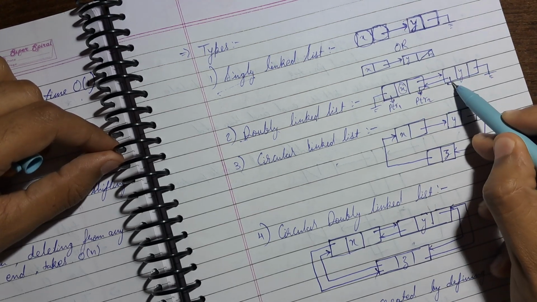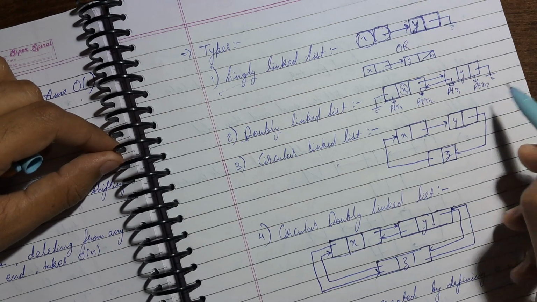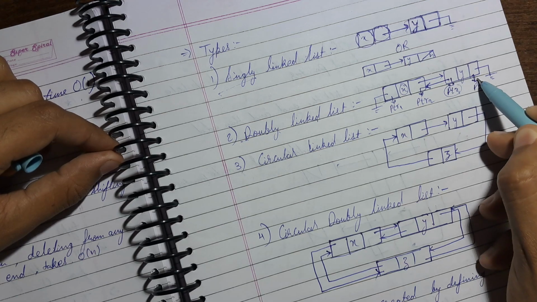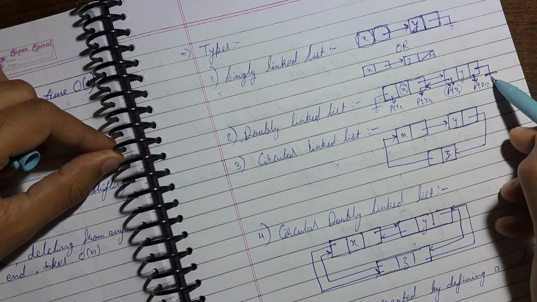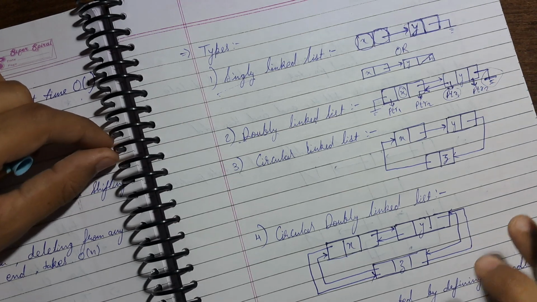And in this one, same ptr1 and here ptr2. ptr1 is used to point to the previous node and ptr2 is used to point to the next node. Here the next node is not present, so we have grounded it, meaning we have declared this ptr2 as null.